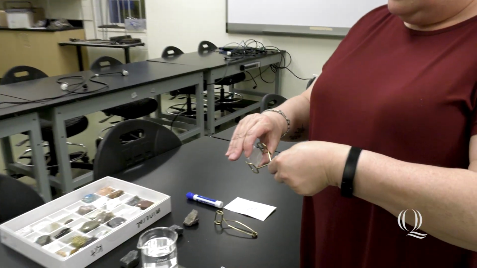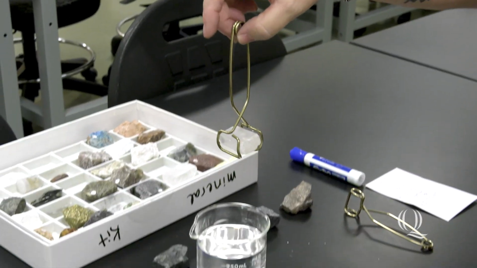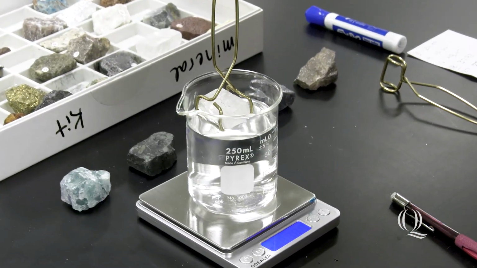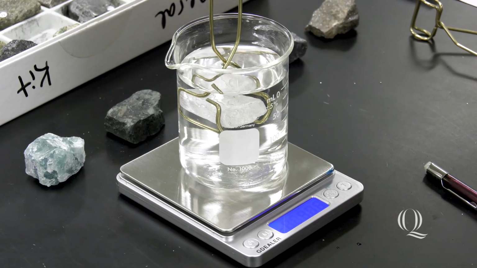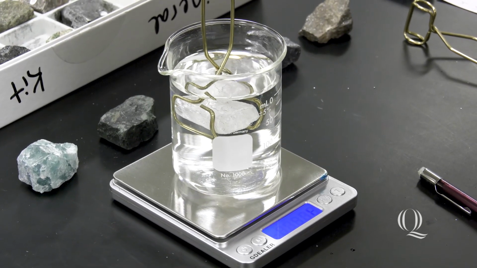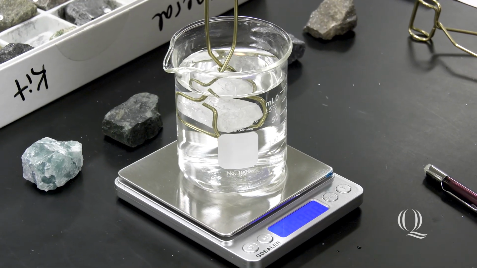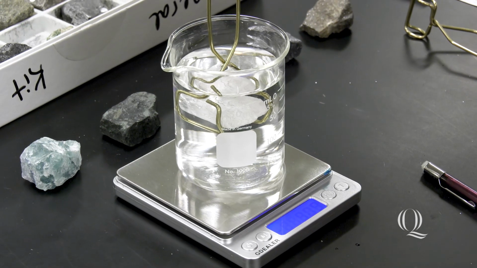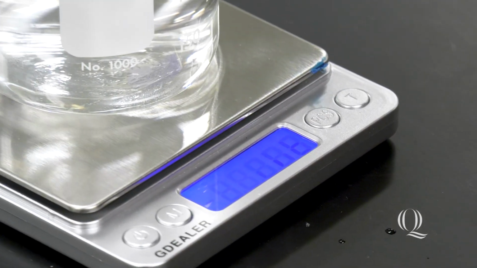Okay? So now I'm going to hold my mineral in my tongs, and I'm going to very gently lower it into the water without letting it touch the bottom or the sides of the beaker. And then I'm going to try to hold my hand very still. That is the hardest part. And then as soon as it settles, I'm going to get a weight.